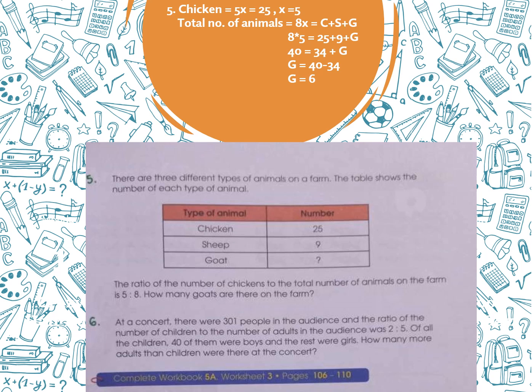In question number 5, there are 3 different types of animal on a farm. The table shows the number of each type of animals. Chicken are 25, sheep are 9, and we don't know the number of goats. The ratio of the number of chicken to the number of animals on the farm is 5:8. How many goats are there on the farm?